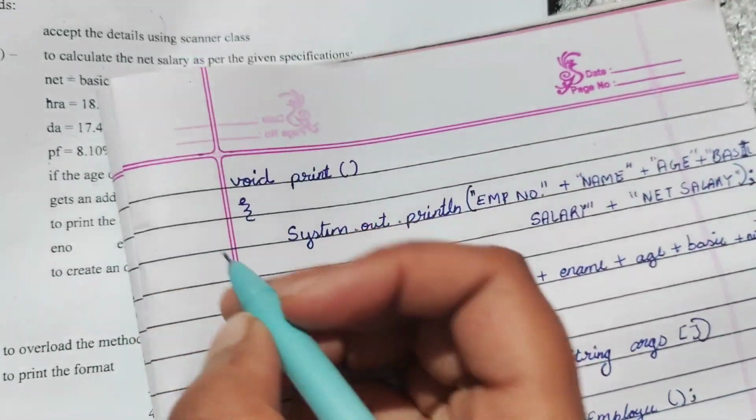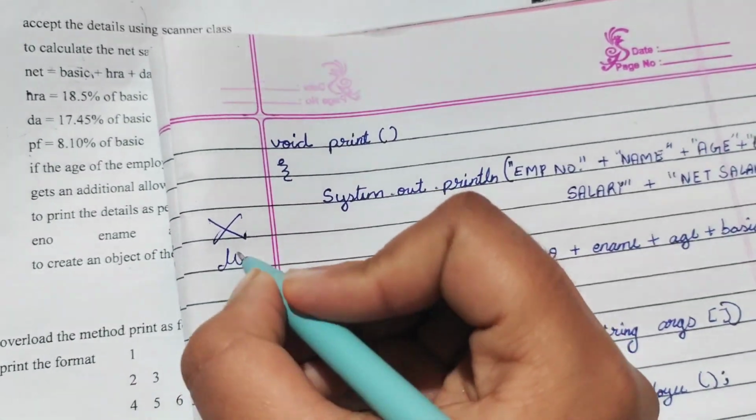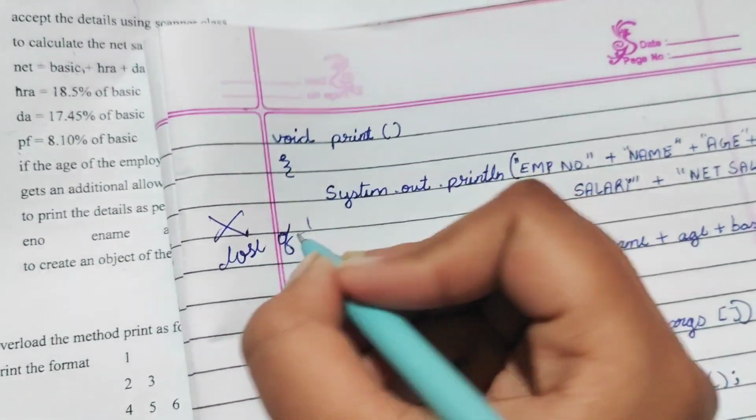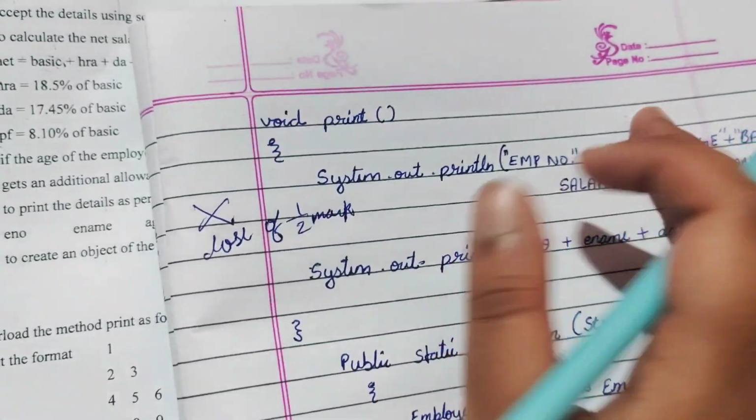It would be marked as wrong. You would lose half a mark for this.